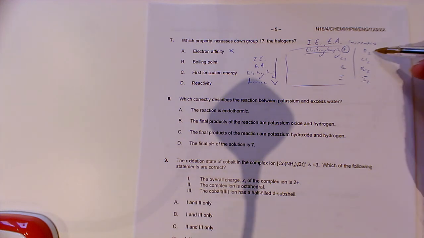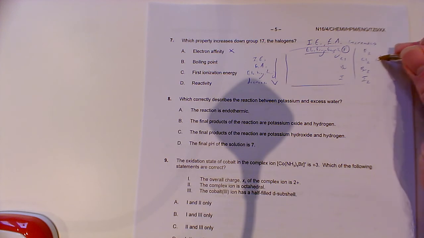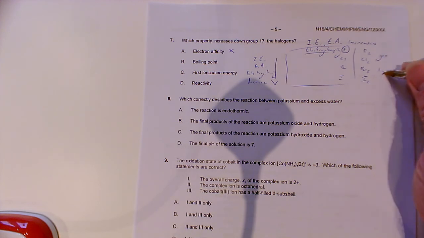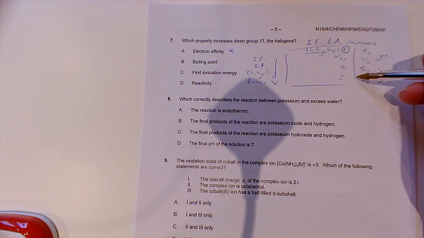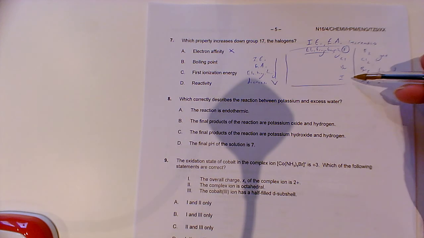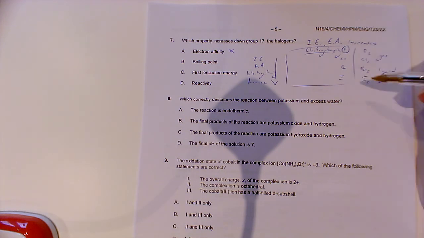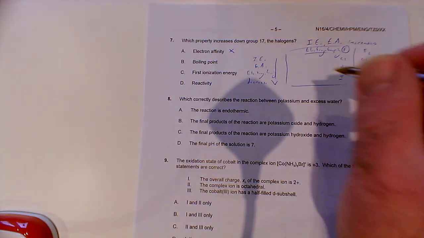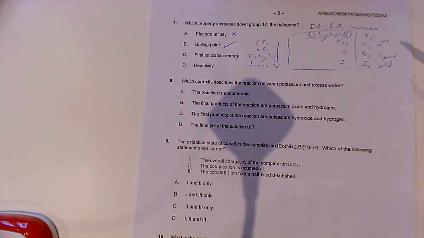And if we also think, well, fluorine and chlorine are both gases, bromine's a liquid, this is at room temperature, and iodine is a solid. So clearly boiling point increases as we go down the group because we go from two gases to a liquid to a solid. And as I say, it's because of the increase in the strength or magnitude of the London forces. So that one's looking good. Let's just rule out the others.